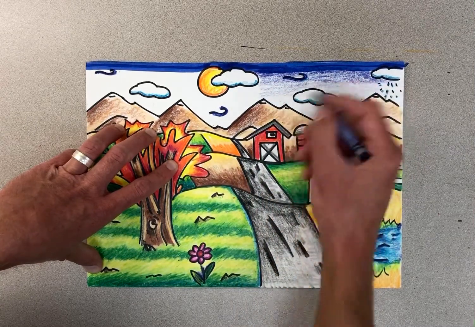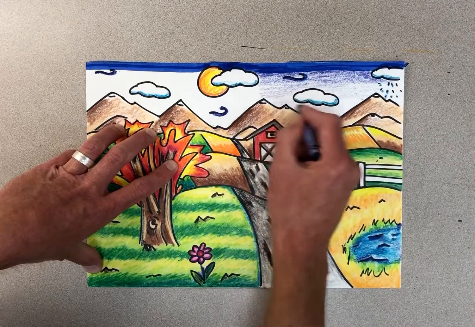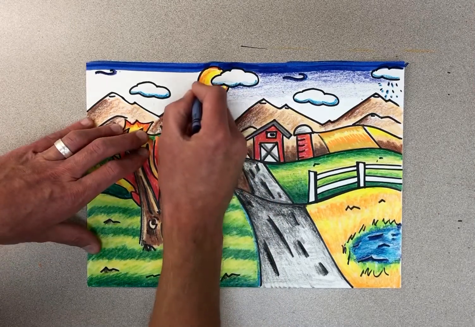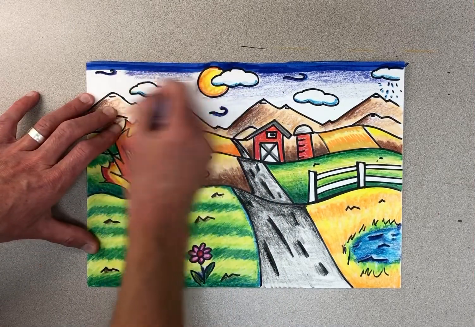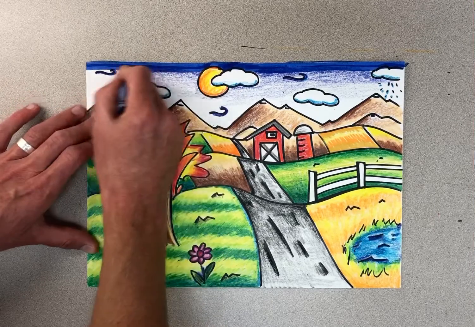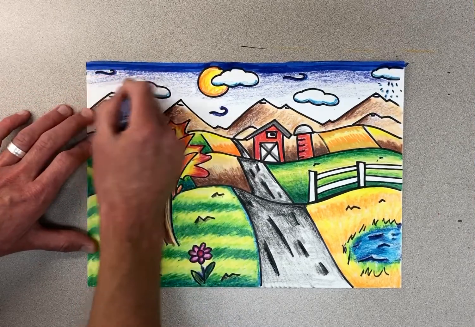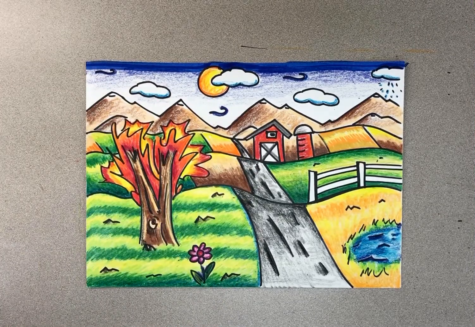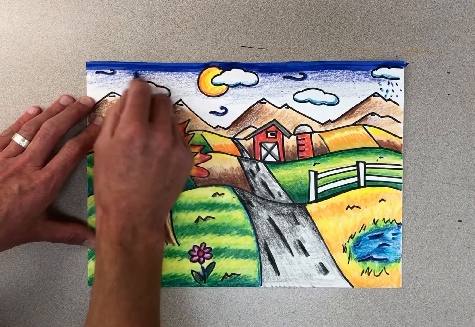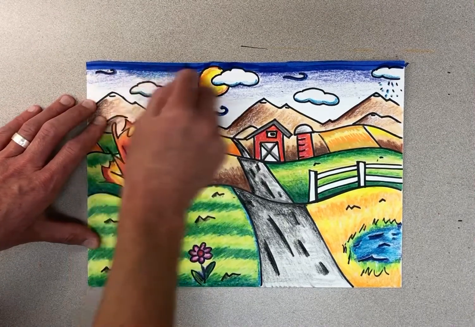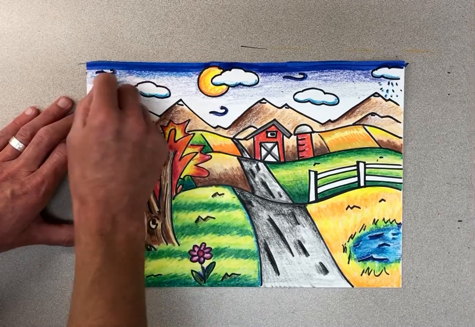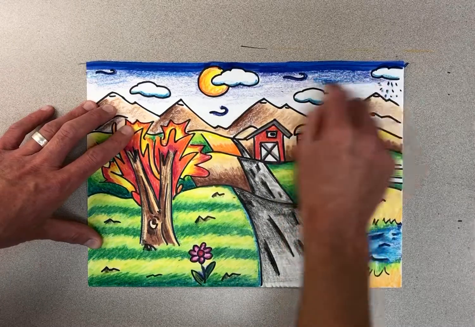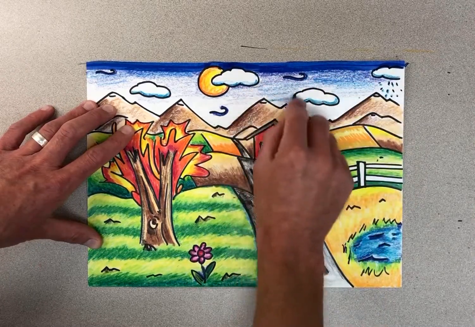For the grass and stuff, we were going a zigzag up and down. For this, I am going side to side. I'm gonna go around this, go around my sun. So I start off dark and I gradually go lighter and lighter. Once I've done that, then you gotta switch to another blue. So I've got this blue here. And I'm gonna go over top of the marker a little bit just so it evens out. Still going side to side. For the sky, we'll come down, go lighter and lighter.